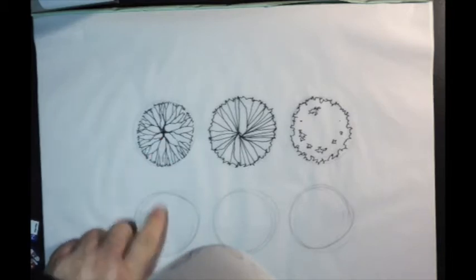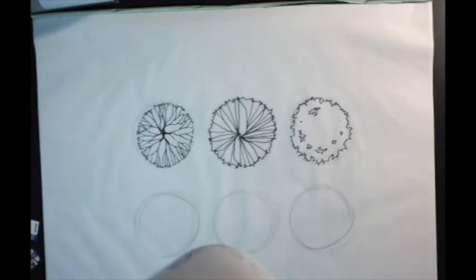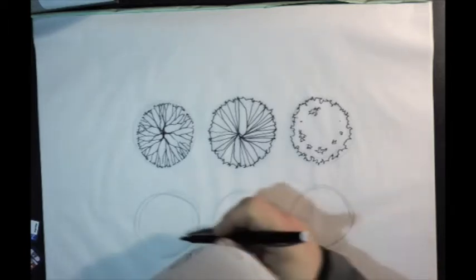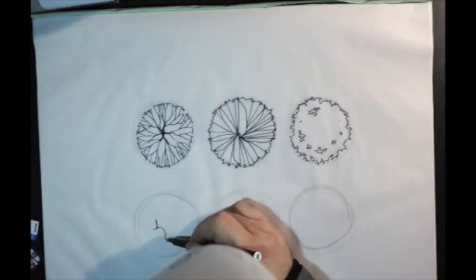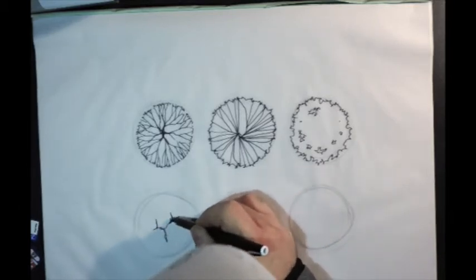A variation of this one is next. You can see it's much more of an animal-like shape coming down here before it starts to make its secondary and tertiary branches. So that might be a different species of tree. So we'll just do a thing like that.